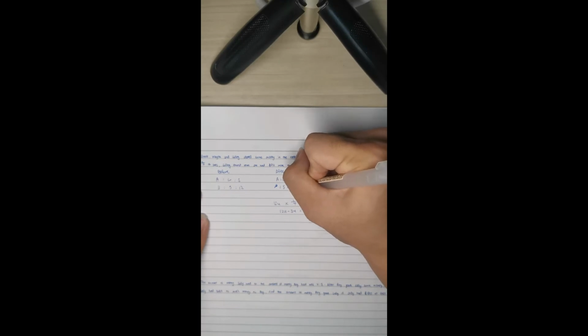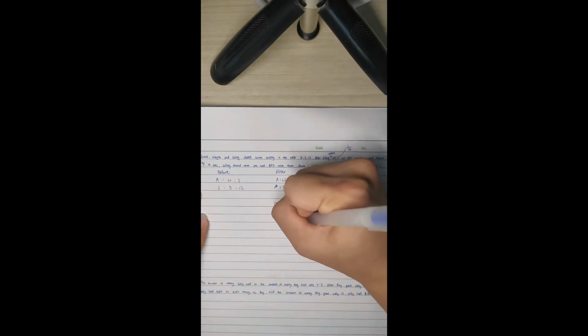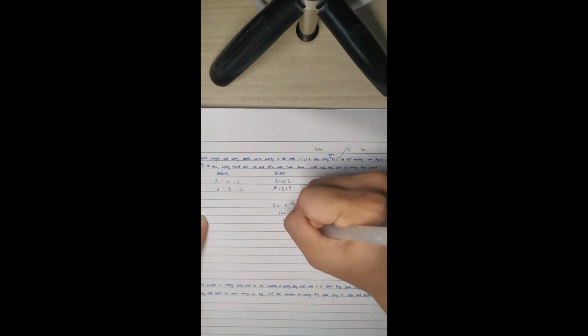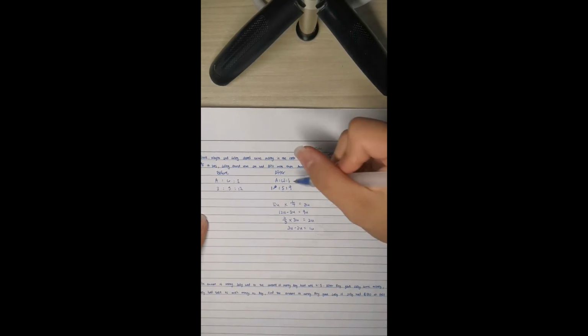Sorry, it's here. And Annie spent 2/3 of her money, so she has 3 units. So 2/3 of her 3 units is 2 units. And after she spent 2 units, she gets 1 unit. So the final ratio should be 1:5:9. And they say that Su-Ling has $72 more than Annie.